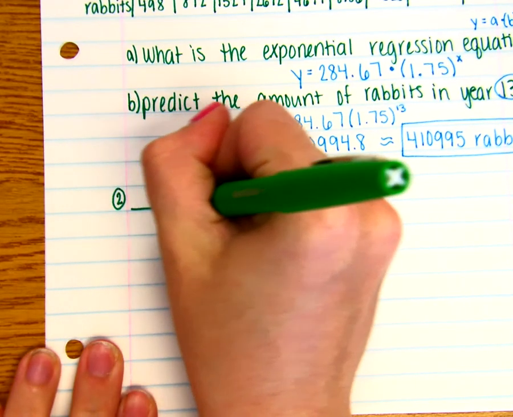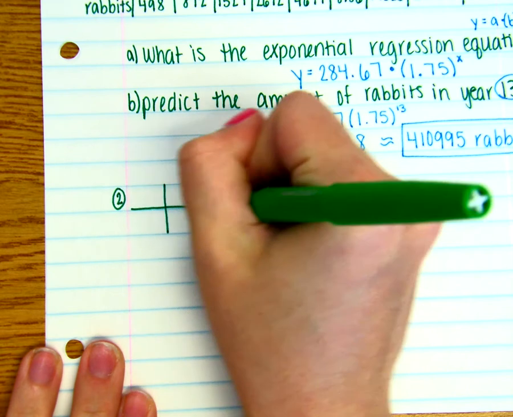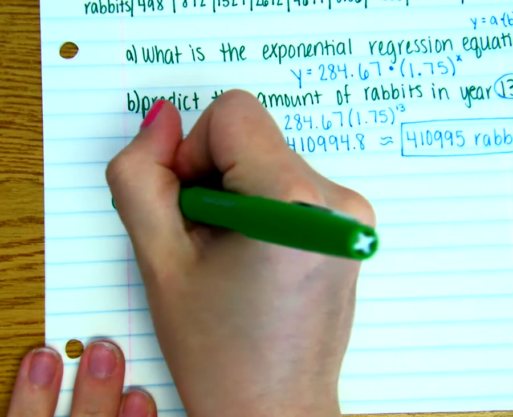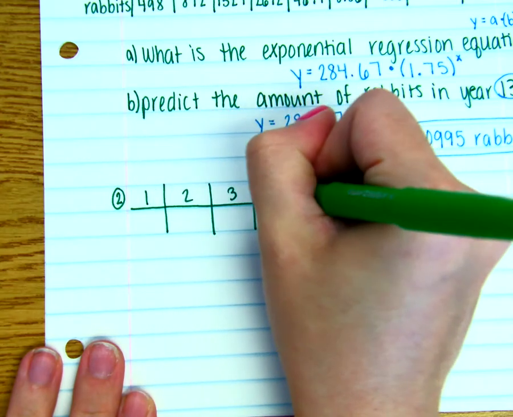So in this next question here, I just want us to draw a table. One, two, three, four, five.